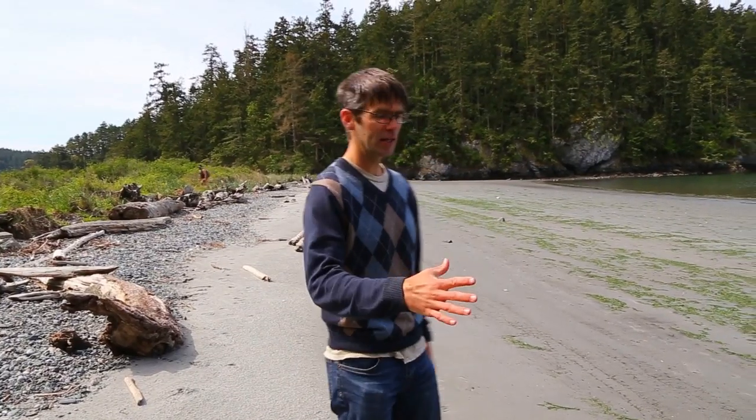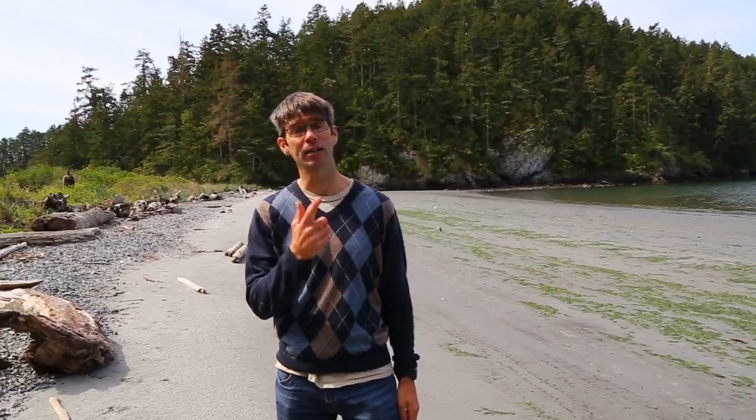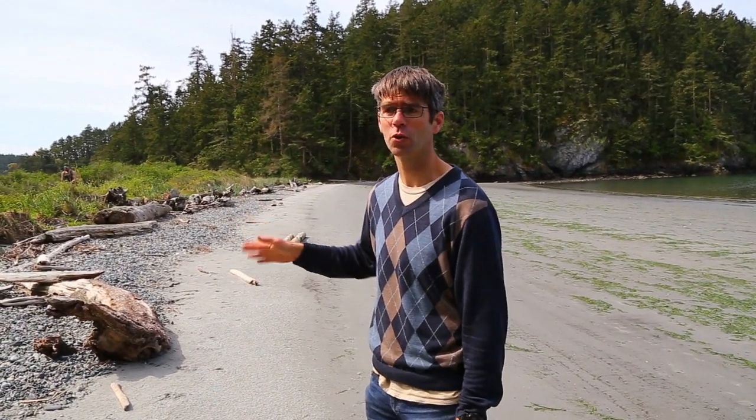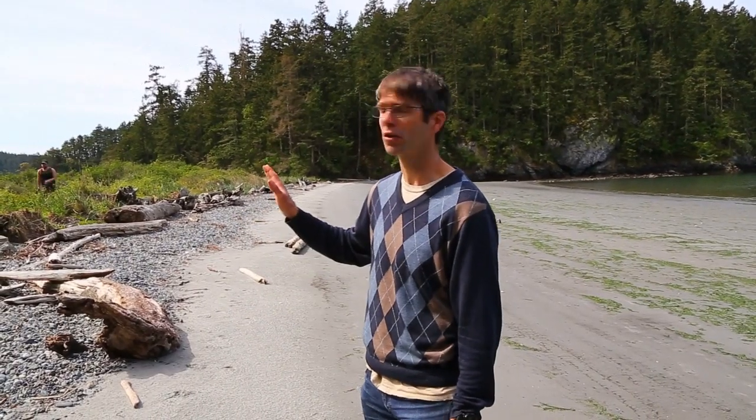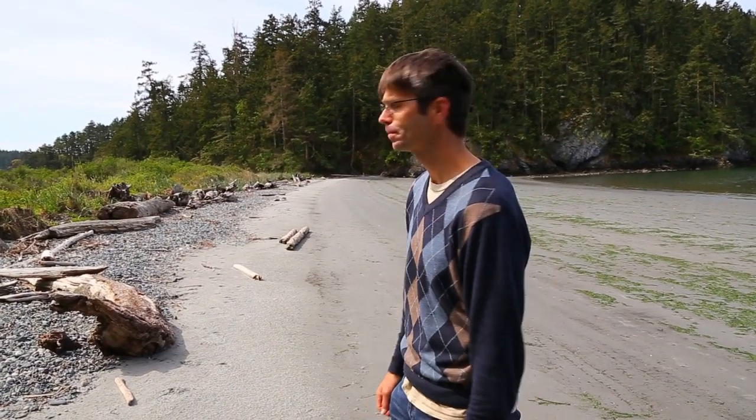So anyway, sandy backshores are different than the gravelly backshore that we just saw and the rocky backshore that we just saw. So we're going to take a look at this really sandy backshore. It's also very low, and so there are some water features on the other side that are a little bit salty because they're influenced by the highest of the high tides.